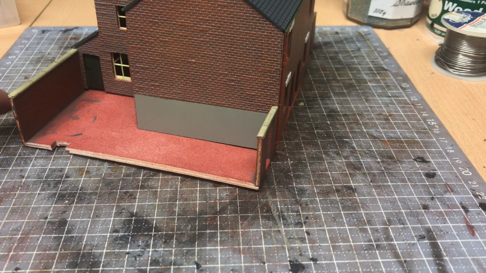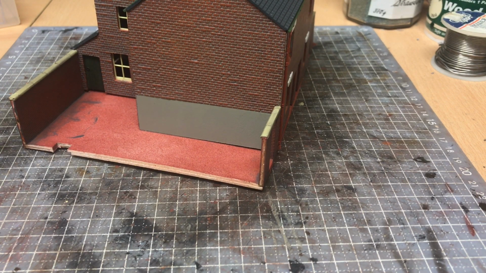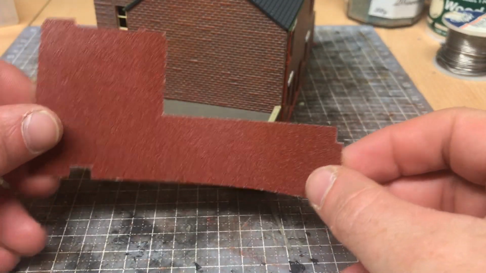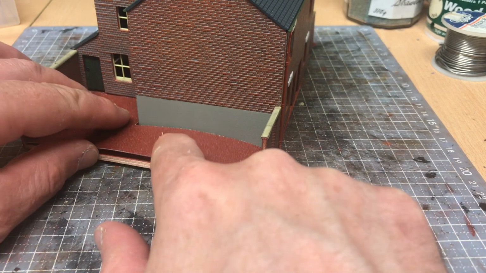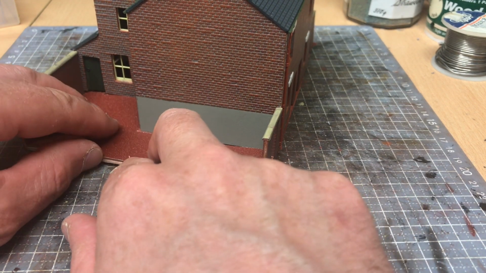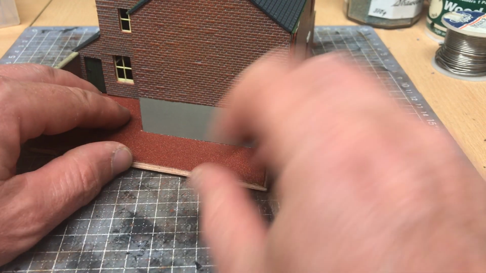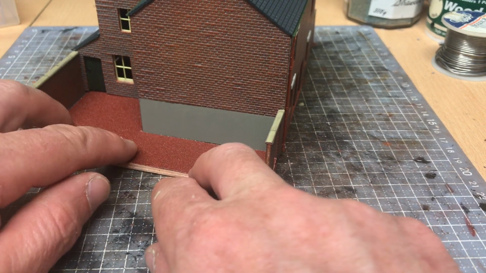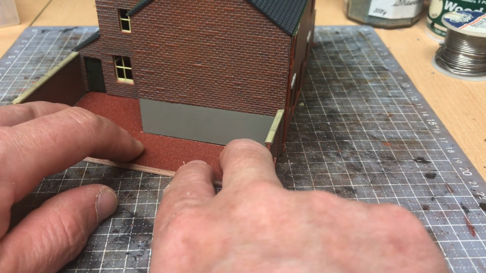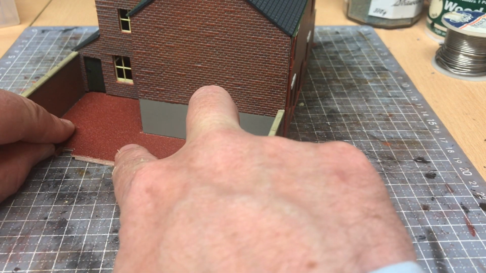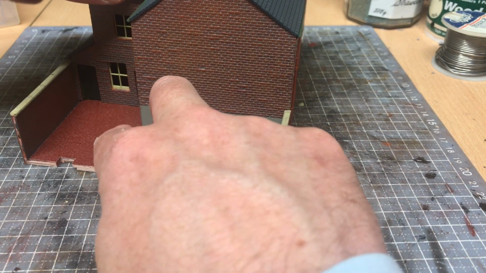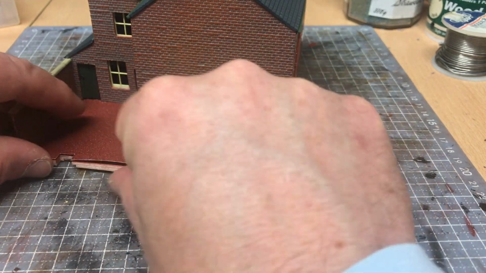With the sheet of paper transferred over onto the sandpaper, I've been able to cut out the sandpaper, and it's given me an exact replica of the little yard, and that fits snugly into place there. Now you could leave it as that and just use that as your yard, but I want to distress mine up a little bit.